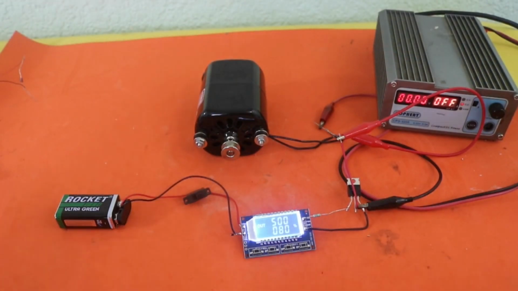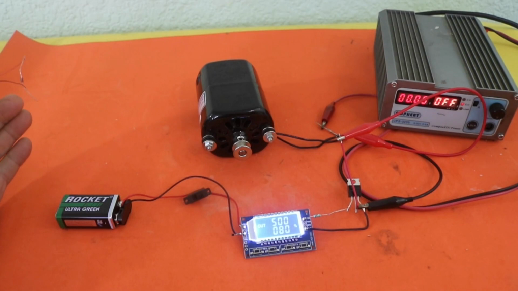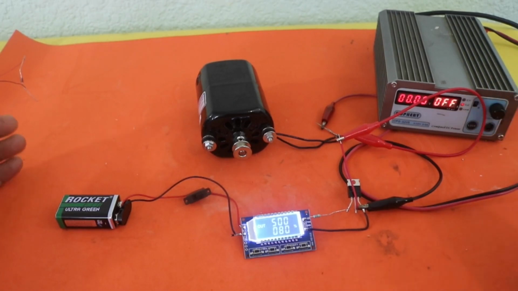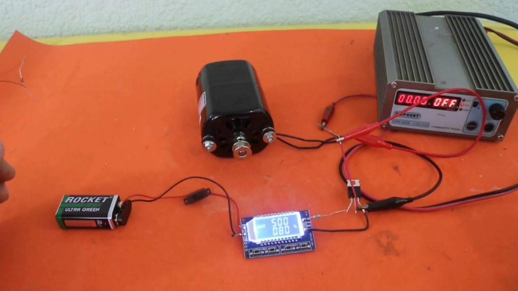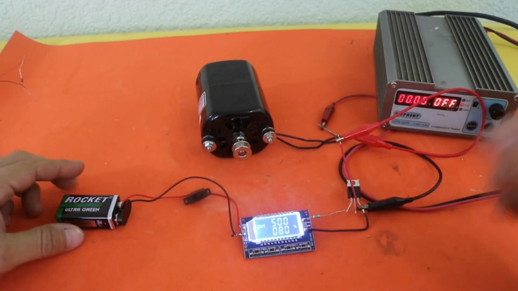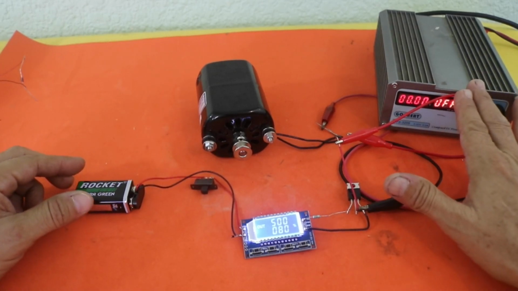Now I will use a larger motor. This is a motor from a sewing machine. It is a universal motor, so it can work with both AC and DC. In this case, of course, I am using DC. And this is a good example of why it is good to use a separate power supply for the module and for the motor.